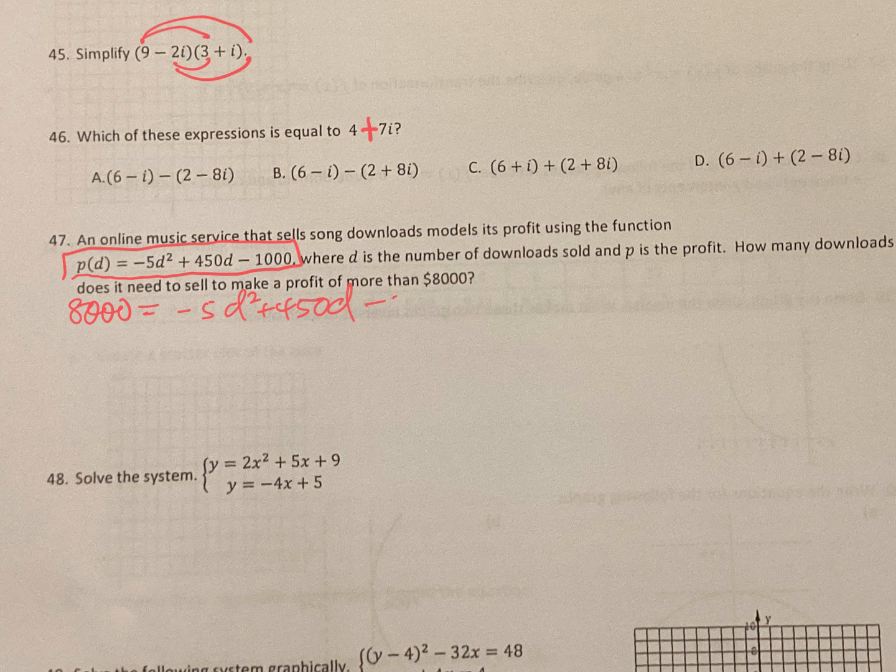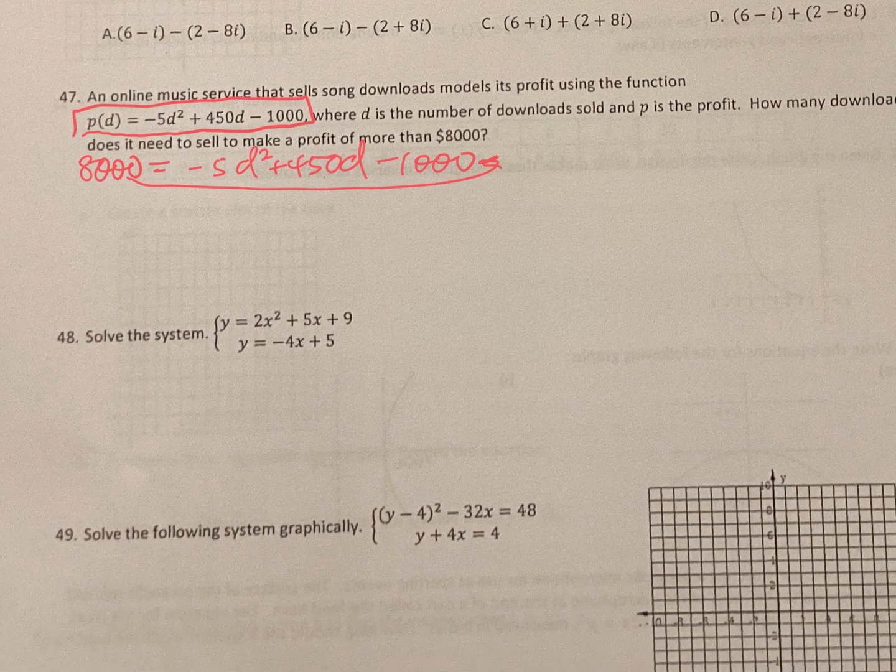You still do equations first. Finish solving, move the 8,000 over to make it 0. And you can use the quadratic formula or a graphing calculator. Because they say more than, you make D bigger than that.